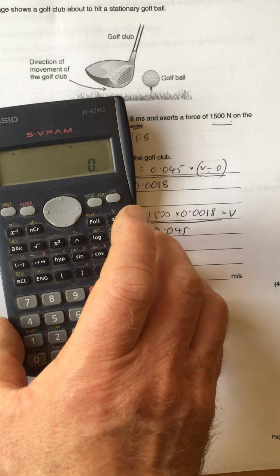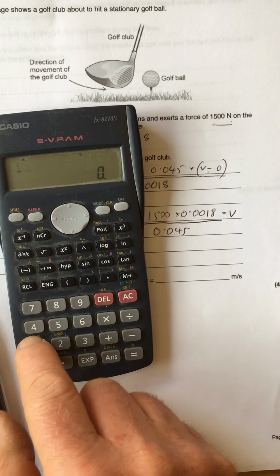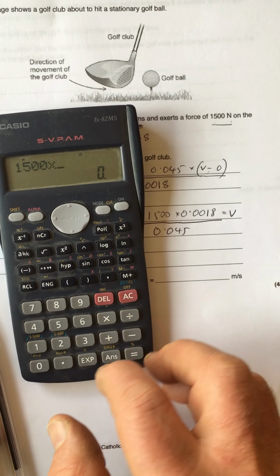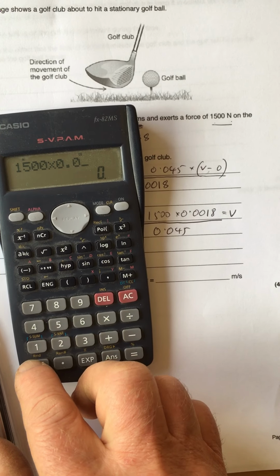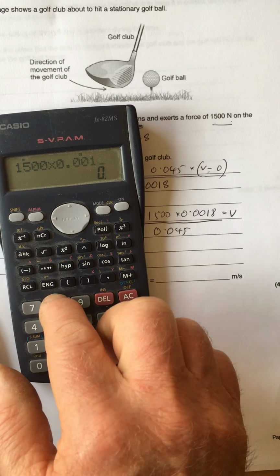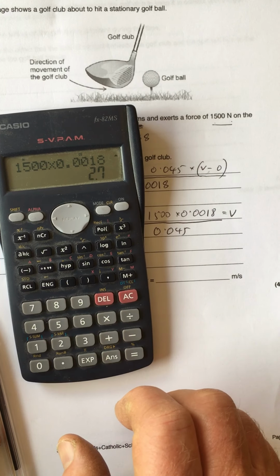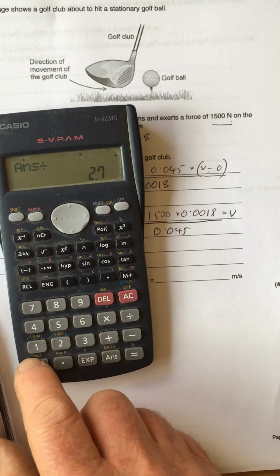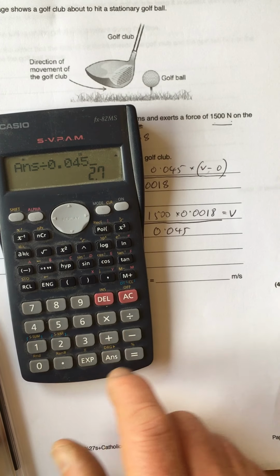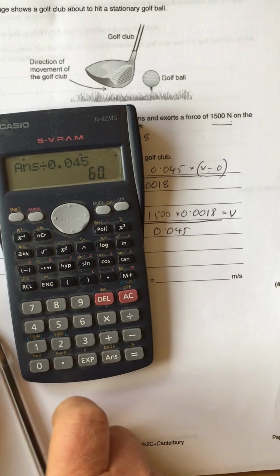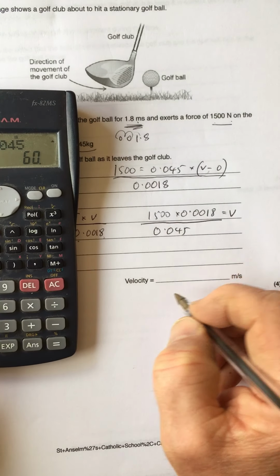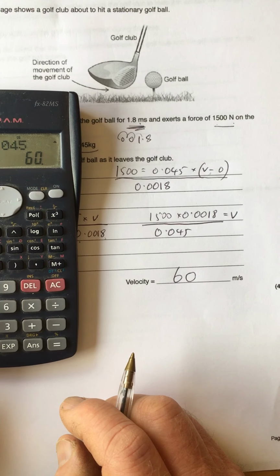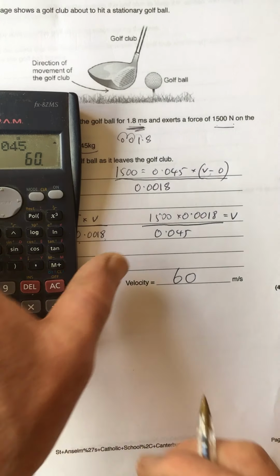And we have 1500 times 0.0018. Just like you, we all make mistakes sometimes, so 2.7. Be careful with your buttons. Divide by 0.045 equals, and it comes out as 60. It sounds like a nice number. So it's 60 meters per second, and that will get me my 4 marks.